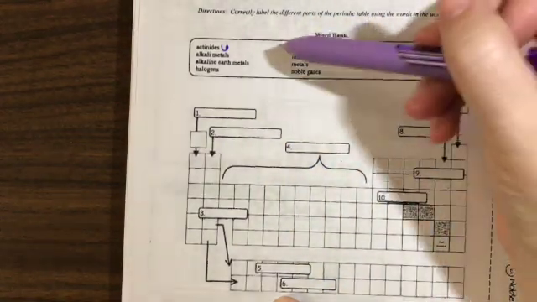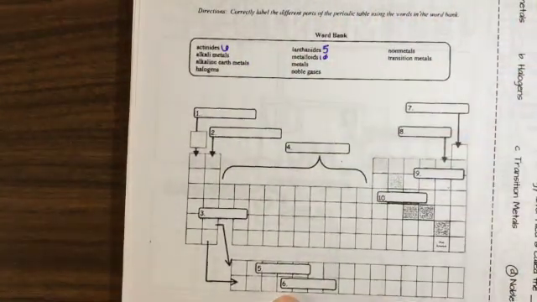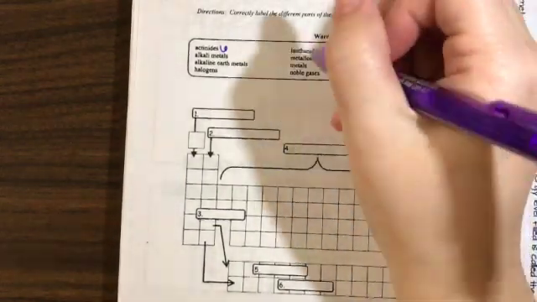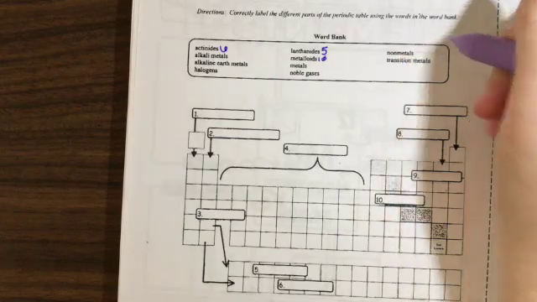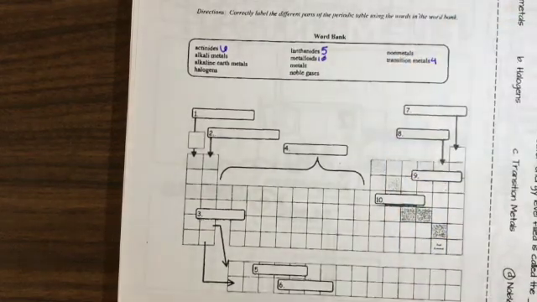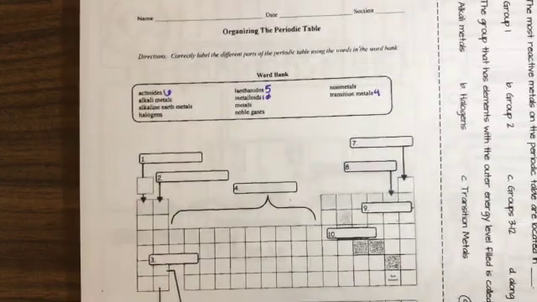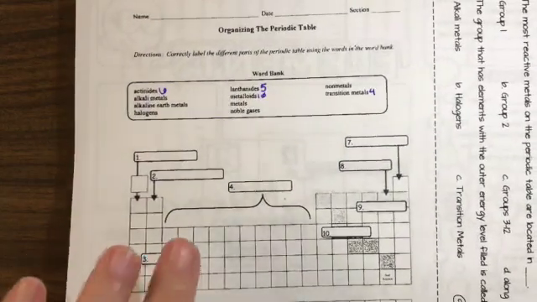So I would number the words up here that correspond with the names in the bottom part. To help you out one more, 4 is the transition metals. So just labeling the parts of the periodic table based on the vocab at the top.